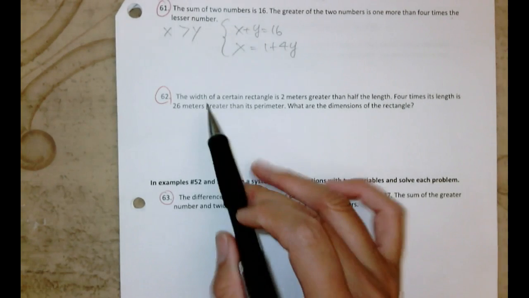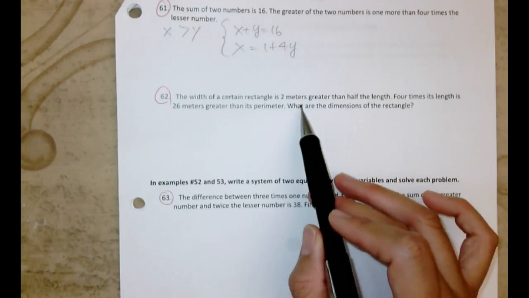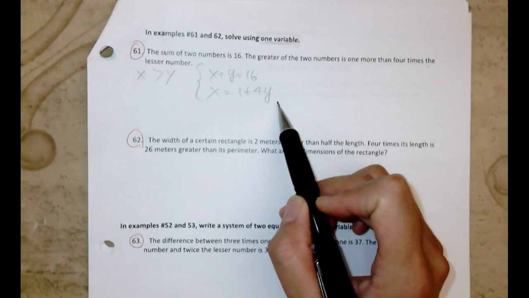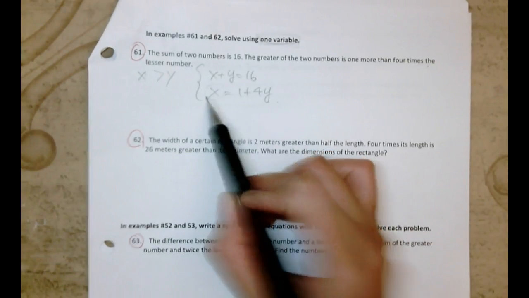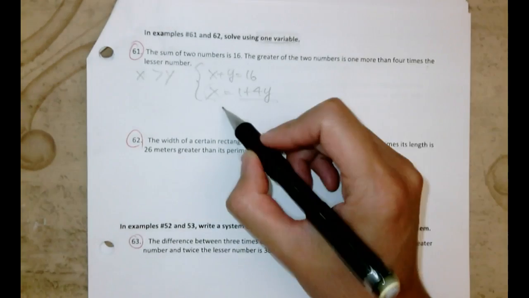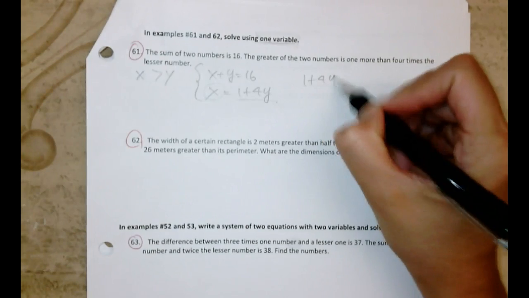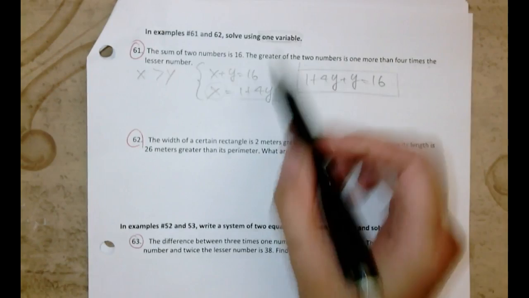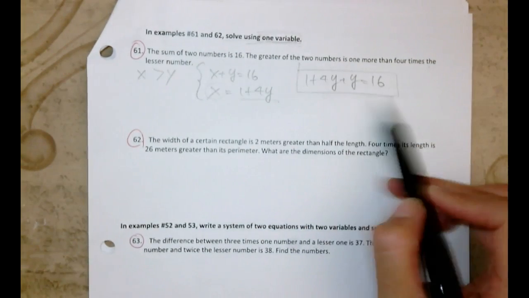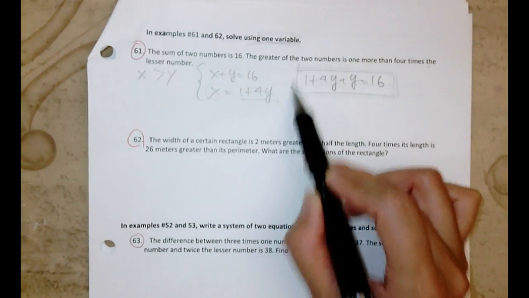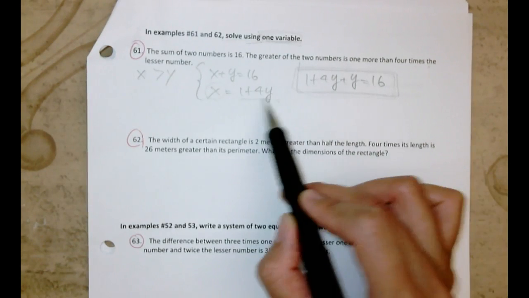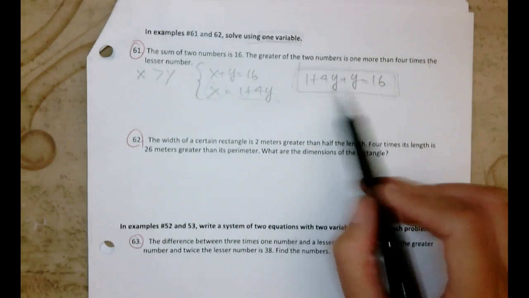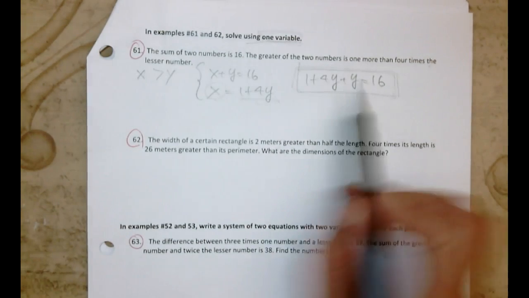All right, this one, the width of a certain rectangle is 2 meters greater than, oh, I'm sorry, I was supposed to show you the one variable equation, right? So now x is expressed in terms of y, so you can just plug this in here, and then you get 1 plus 4y plus y equals 16. Okay, so that's using one variable. I think it's hard to go straight to here. I think it's easier to think of two numbers and do it this way, and then just solve this and get x and y.